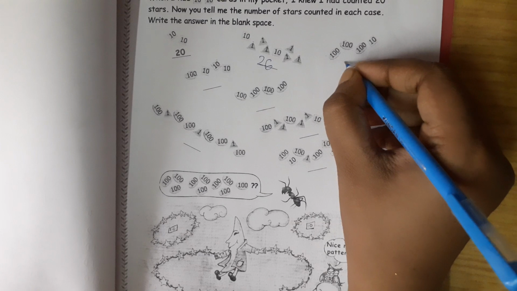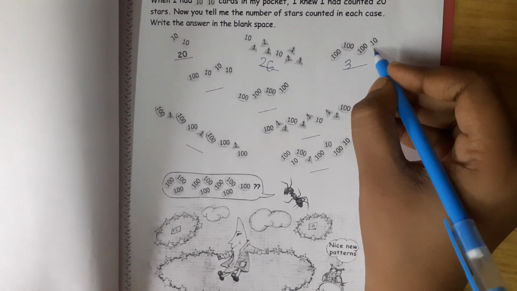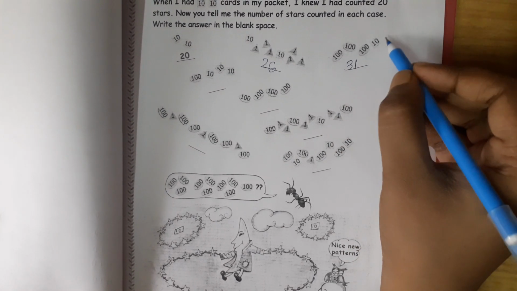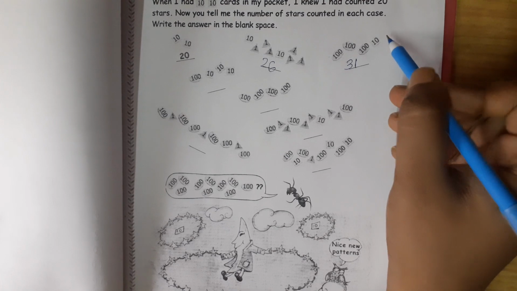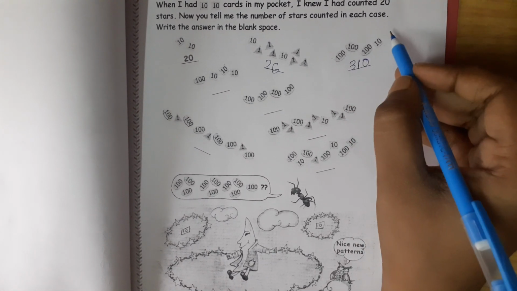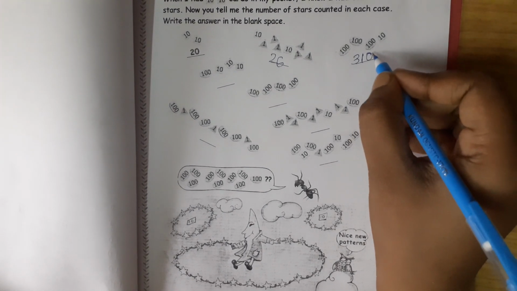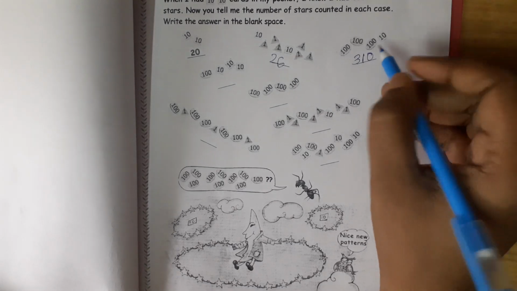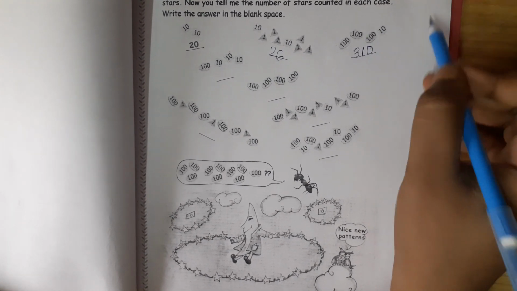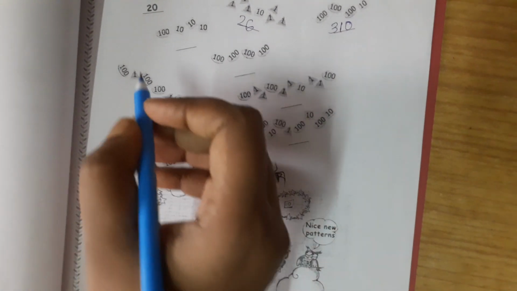So how many hundreds are there? 3 hundreds are there. How many tens are there? Only 1 tens is there. In ones place, what number is there? Nothing is there. So you have to put 0. You should not leave it as it is if ones are not there. Listen students, you have to fill it with 0 when ones are not mentioned in this question. Okay, you should not just write 31.